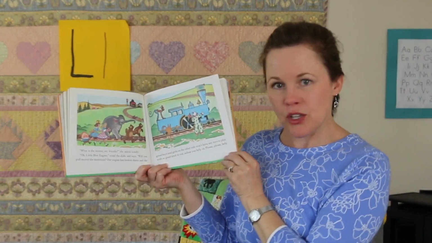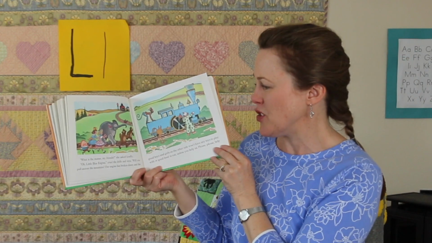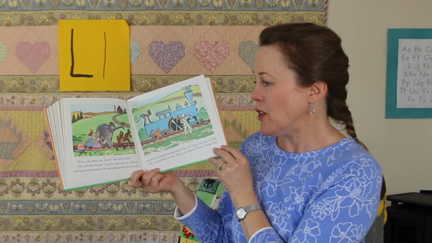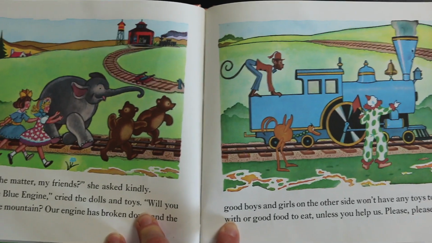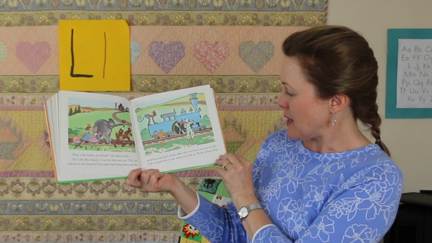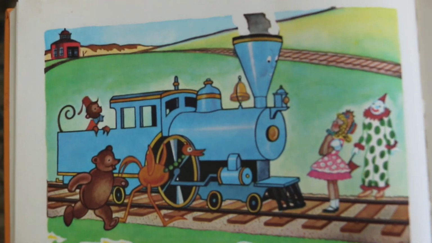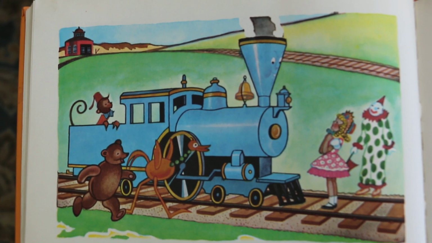"What is the matter, my friends?" she asked kindly. "Oh, little blue engine," cried the dolls and toys, "will you pull us over the mountain? Our engine is broken down and the boys and girls on the other side won't have any toys to play with or good food to eat unless you help us. Please, please help us, little blue engine."